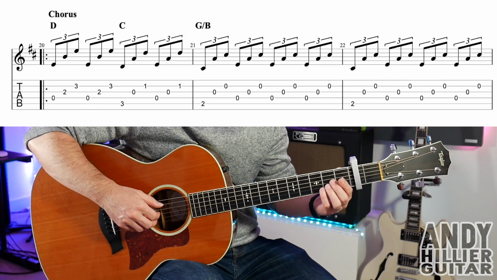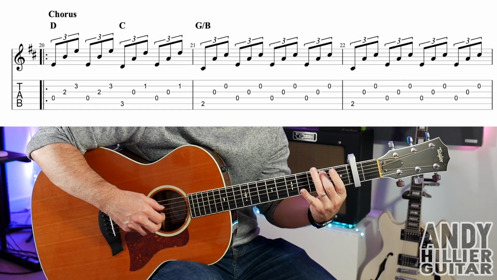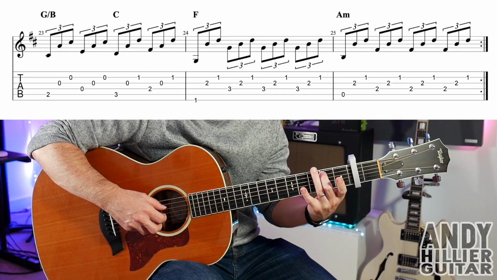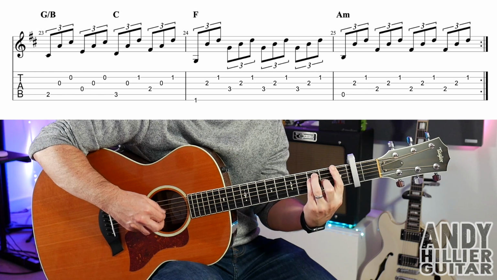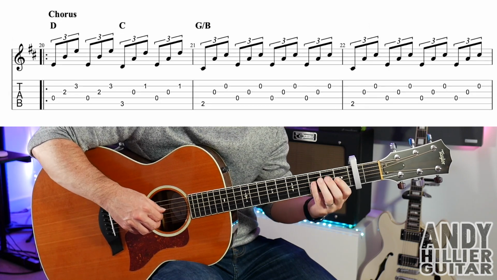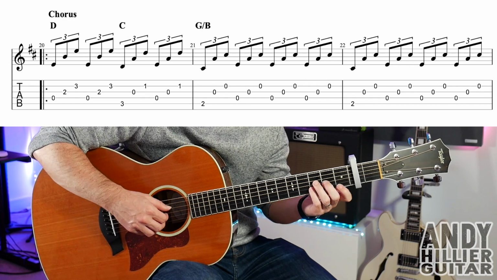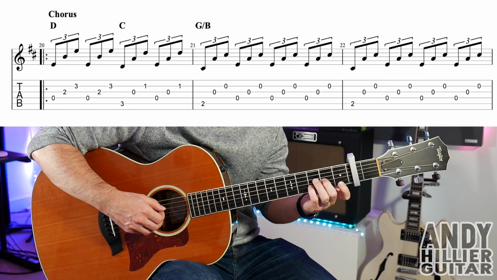And then we've got a chorus which is 2 lines and sounds like this. So for that D, well it's kind of D minor, open D, G2 and B3, doing that twice.